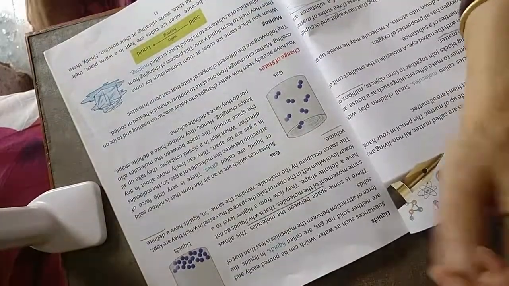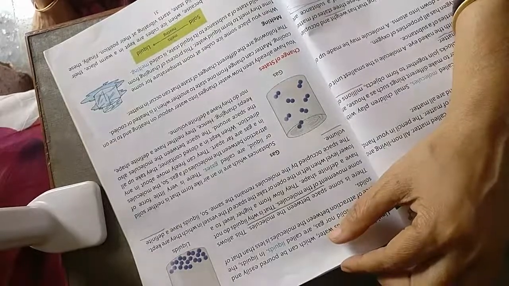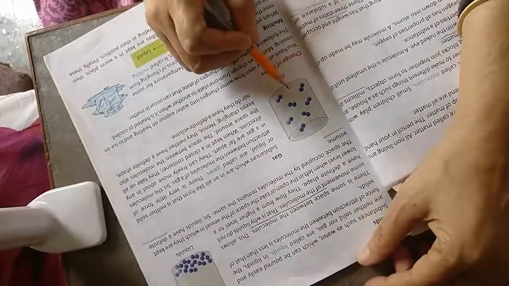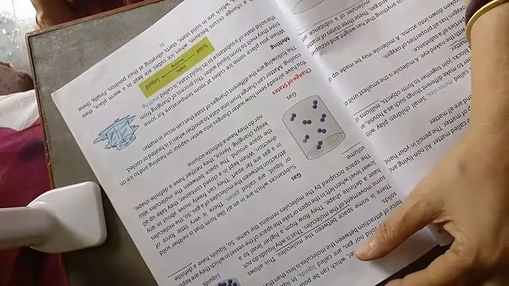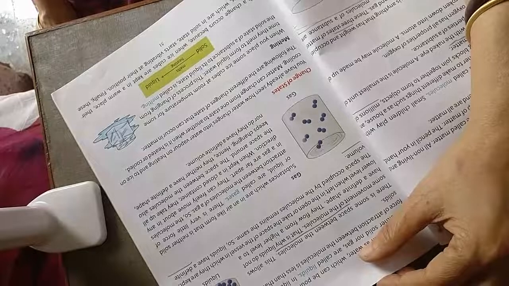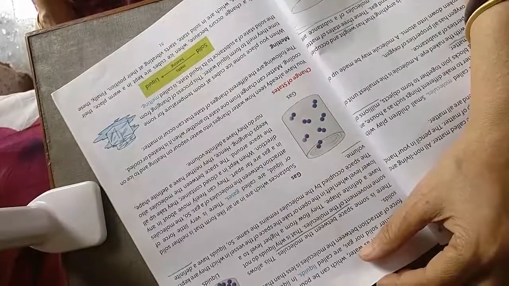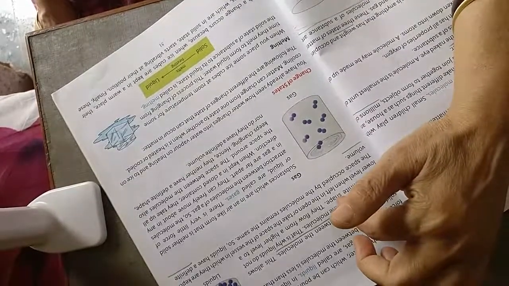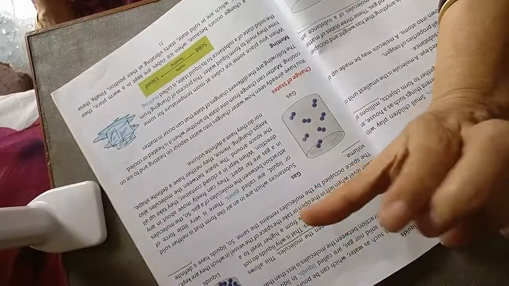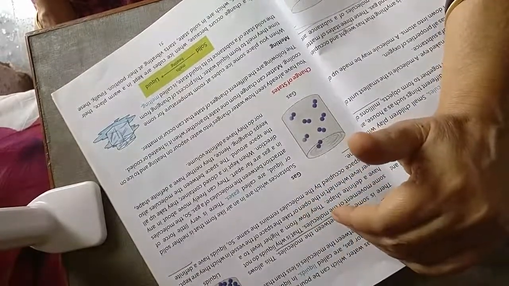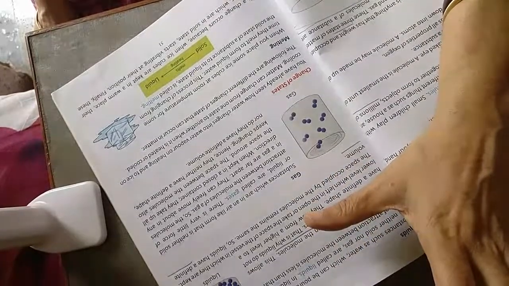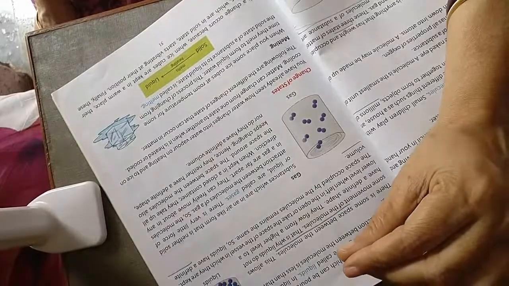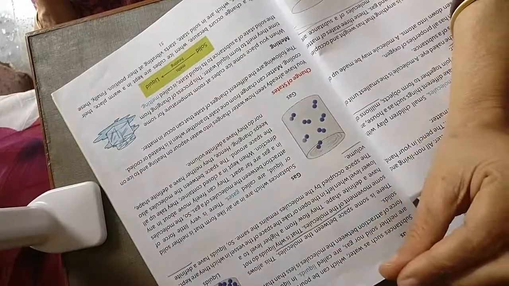They are moving all the time. The molecules are moving. They can freely move about in any direction. When kept in a closed container, they take up all the space around. So just like water, you see, half a glass means half a glass. But gas means they have taken the full bottle. That means they have taken the shape and volume of the container.